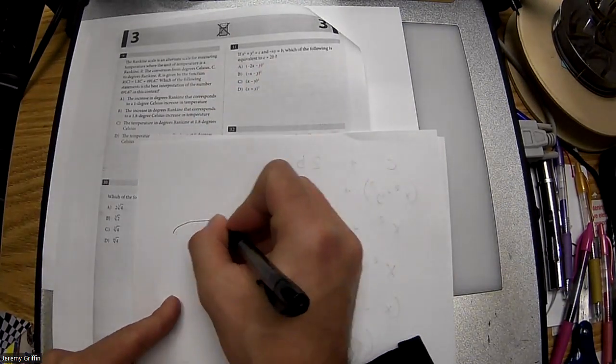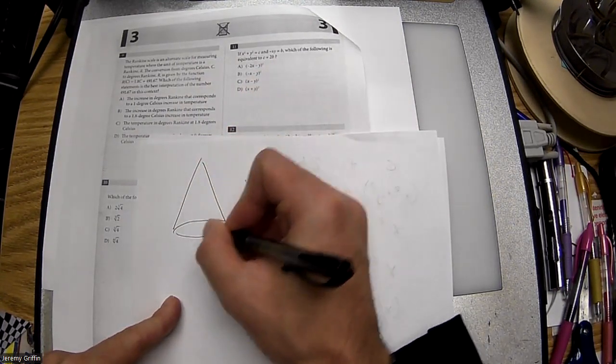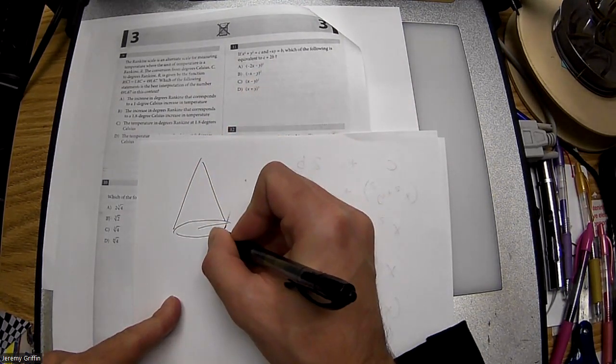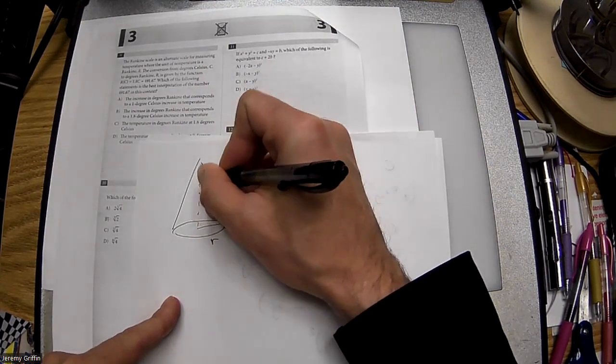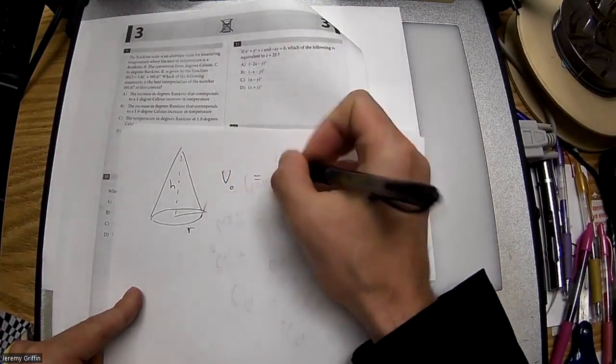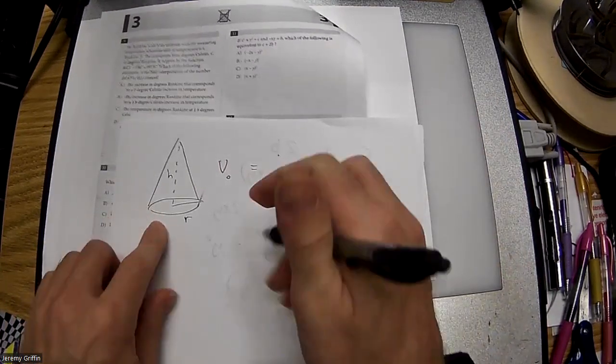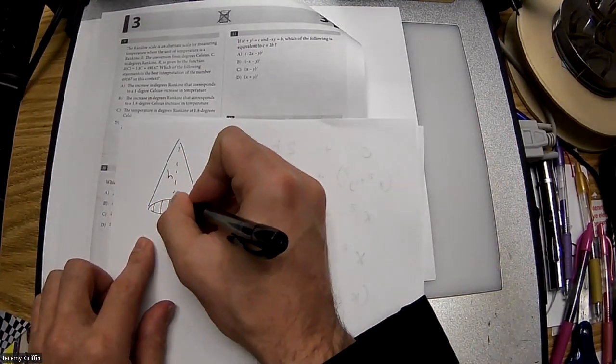Either you know the volume of a cone, or maybe you reference it. Maybe you say, hey, they gave it to me, all I have to do is look at the front there. I got some radius here, I got some height here. Let's say the initial volume of the cone, volume initial, was here. Let's walk through how to get it. What's the area of that circle?